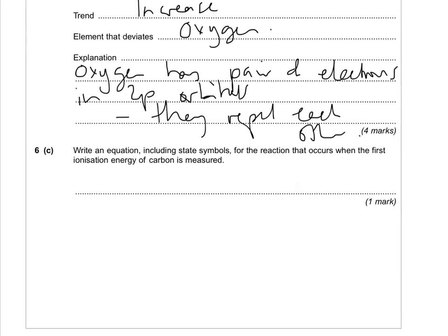Then write an equation including state symbols for the reaction that occurs when the first ionization energy of carbon is measured. So carbon, it's got to be a gas, turns into carbon, positively charged, a gas, and also an electron is given off as well. An electron you'd have to put the state symbol on, because you can't have gaseous electrons, or liquid ones, or solid ones.